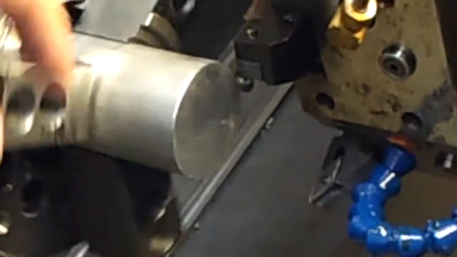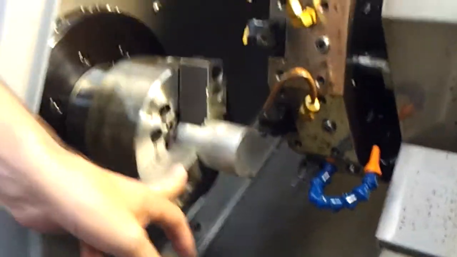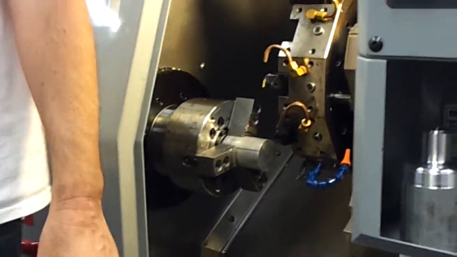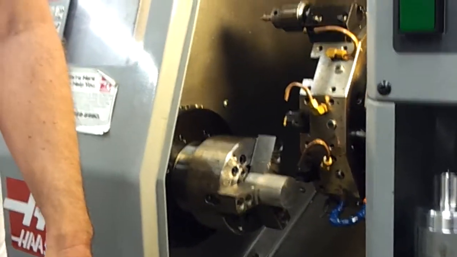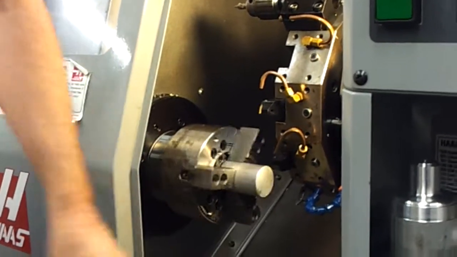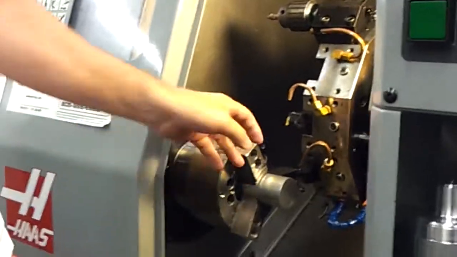Okay, and you can rotate the part around and look at it, because a lot of times it's cut really crooked, and it might not clean all the way up. And that's the main thing, you want it to clean all the way up. Okay, so go right here.